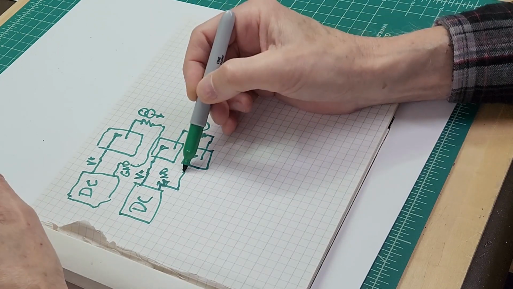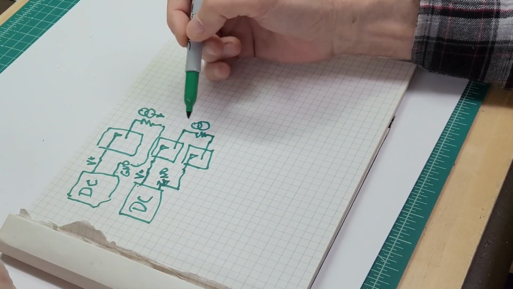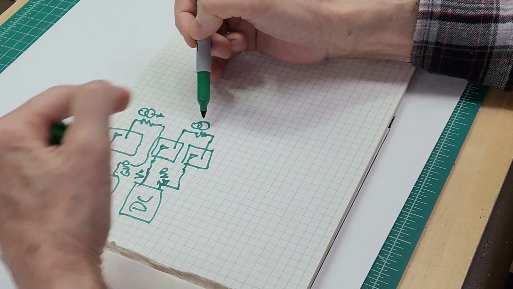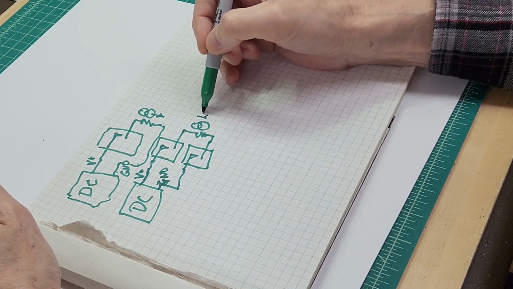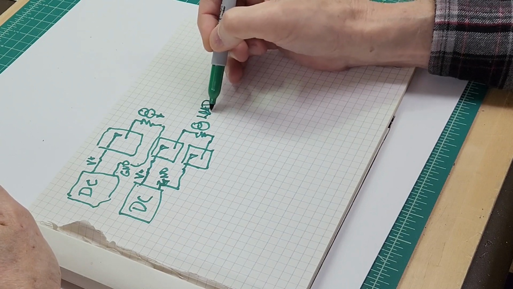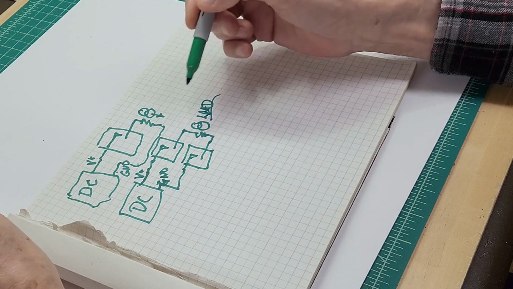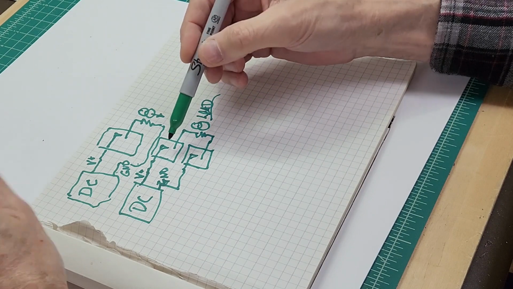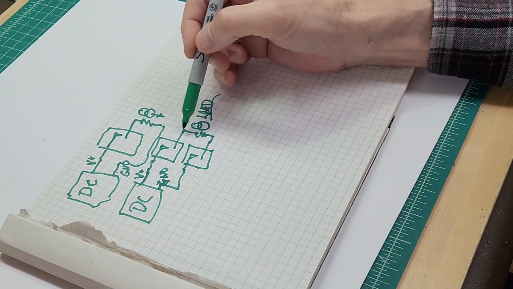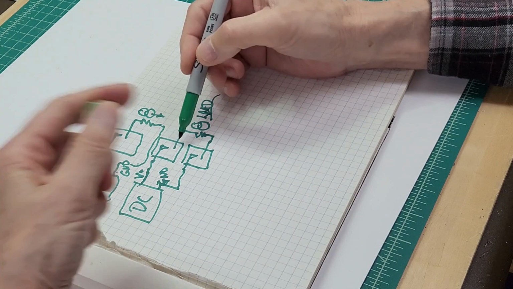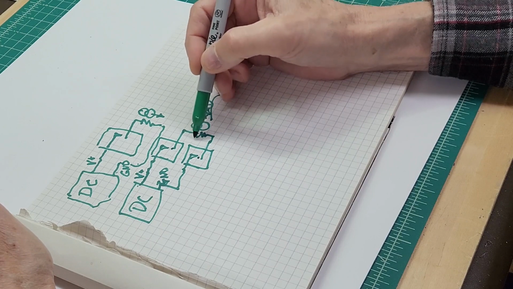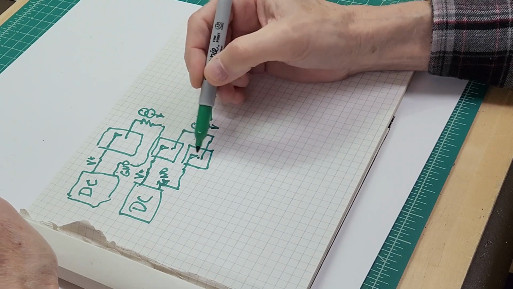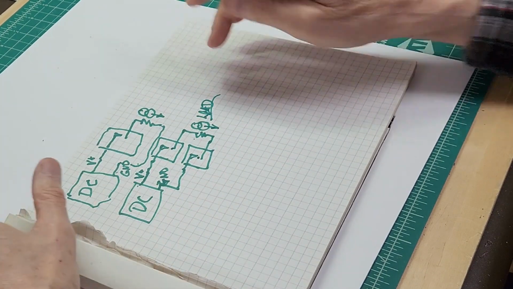Sorry if that's hard to read, I'm sloppy. Now the only way to get current to flow through the load is if you close both switches. So let's close both switches, and now we've got current. If we open either one of them, no current.